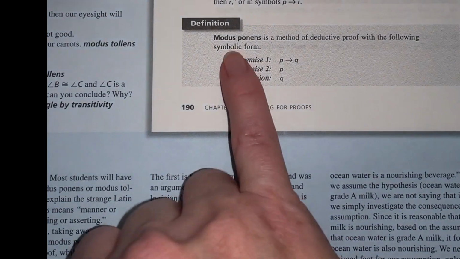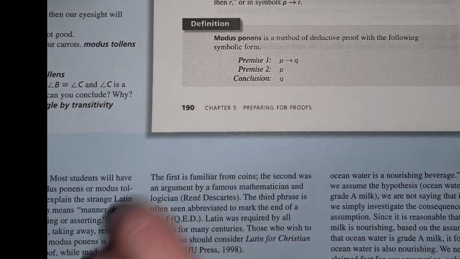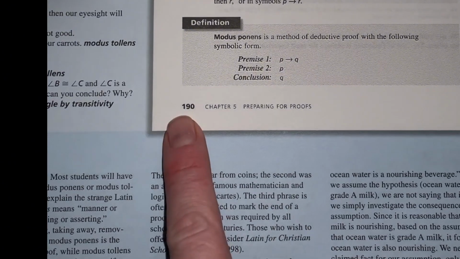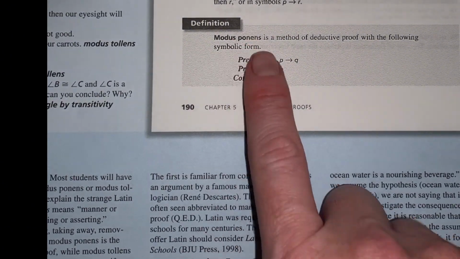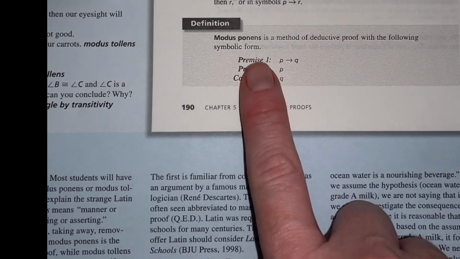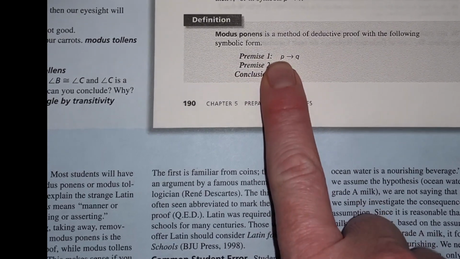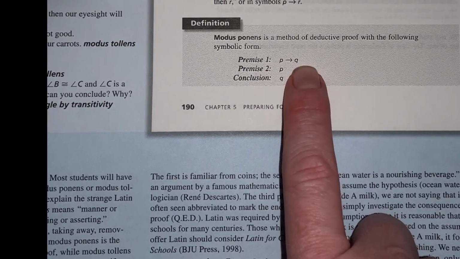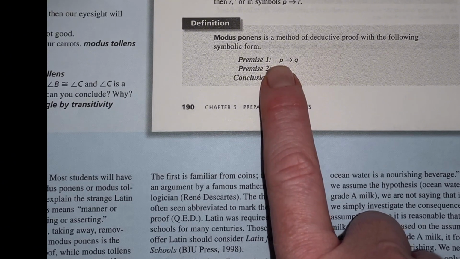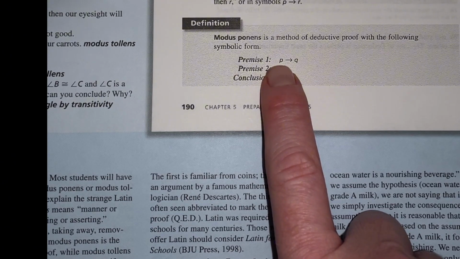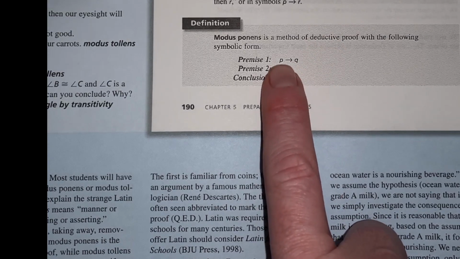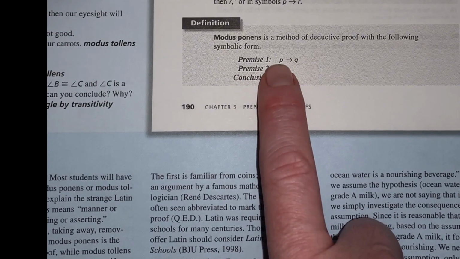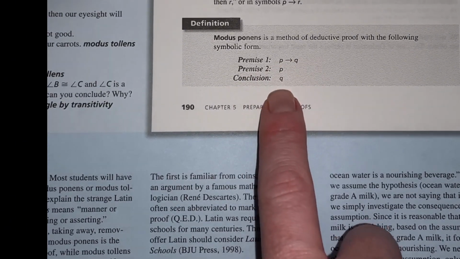Just as I'm not going to make you memorize, this is modus ponens. But I am going to have you do it for your homework. So you will need to look back in your book. This is on page 190. So modus ponens is a method of deductive proof with the following symbolic form. So the premise is, if P, then Q. Remember, that's what that means when it has that arrow. If P, then Q. So last time, our premise was, if V is midpoint of ST, then SV equals half ST. That's what this is saying, except it's just saying P, if P, then Q. So the premise is P, and then the conclusion would be Q.